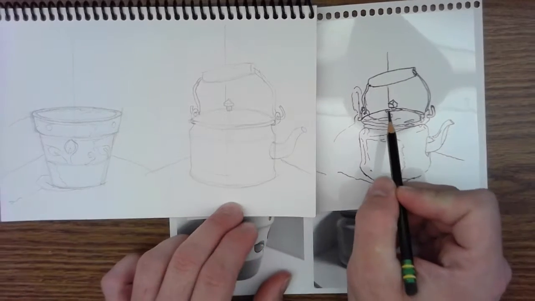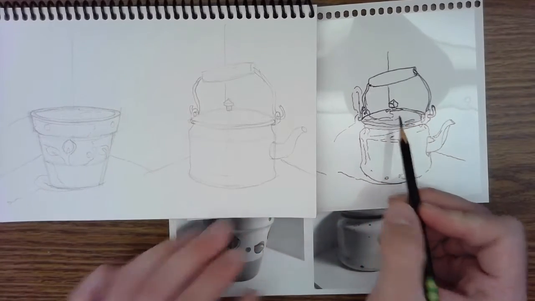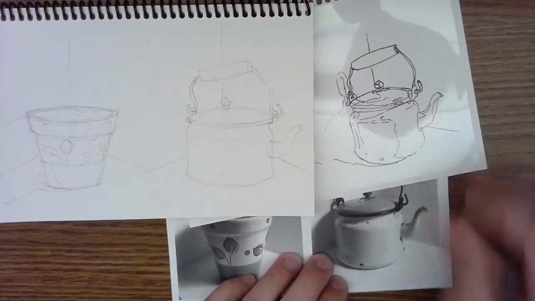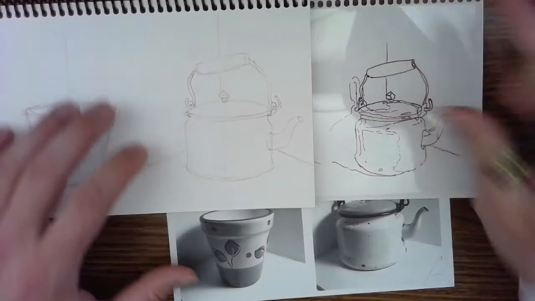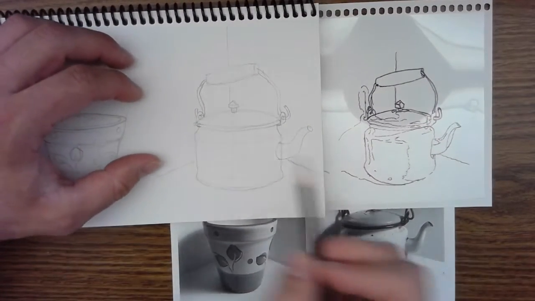I'm just going to put the traced values in where I now have a reflective surface, and I have these areas of reflection that I need to represent with the contour lines.